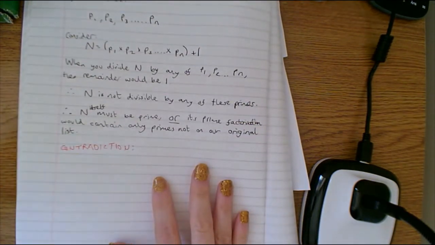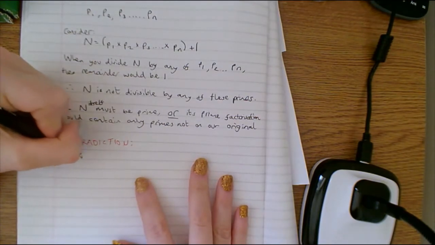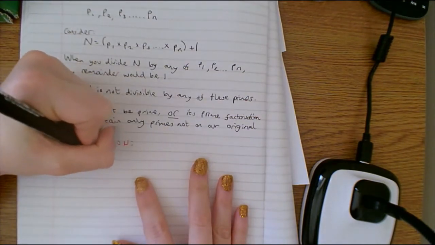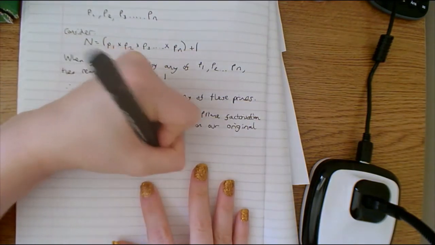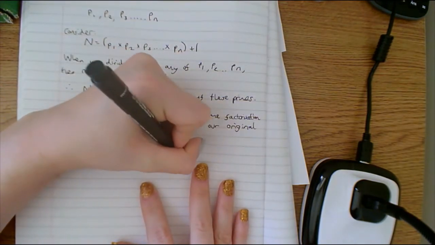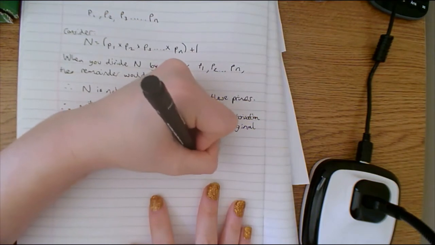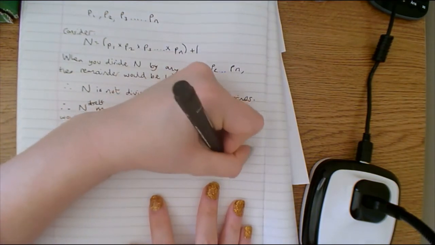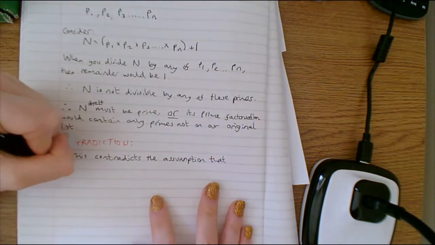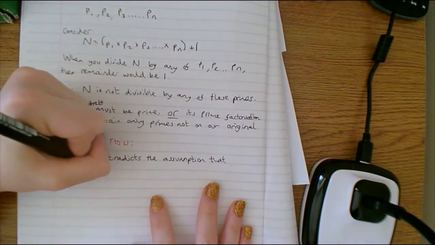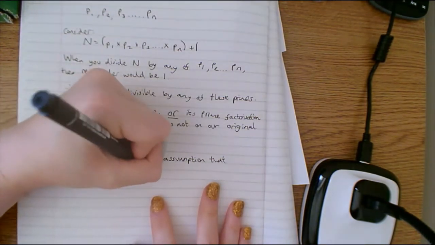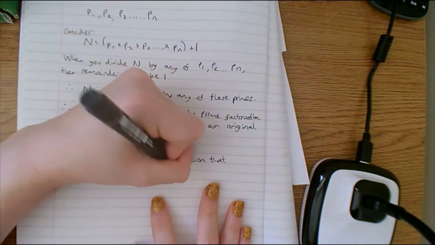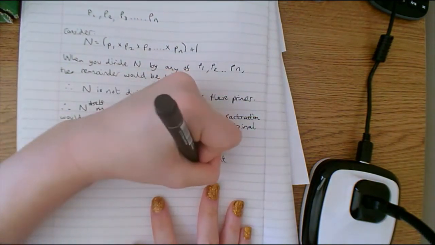So this contradicts the assumption that our list P1, P2, P3, Pn contains all the prime numbers.